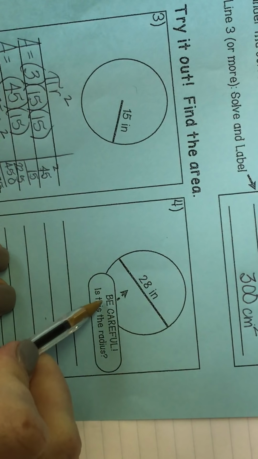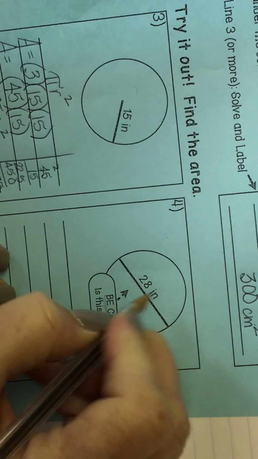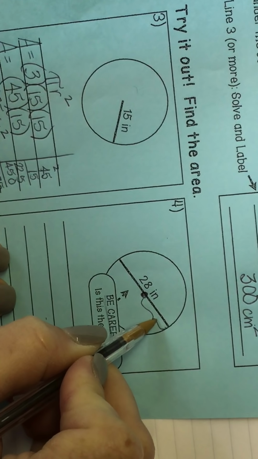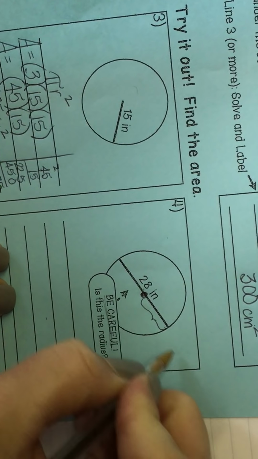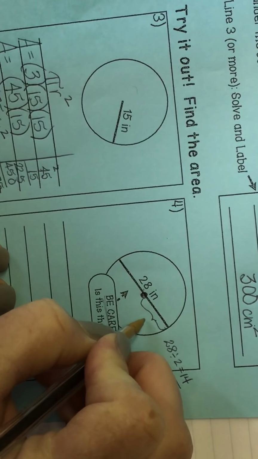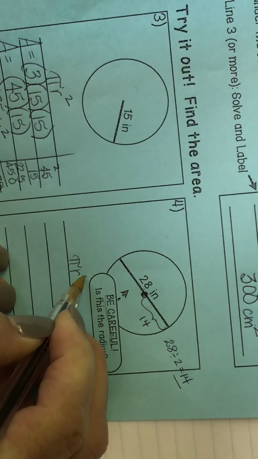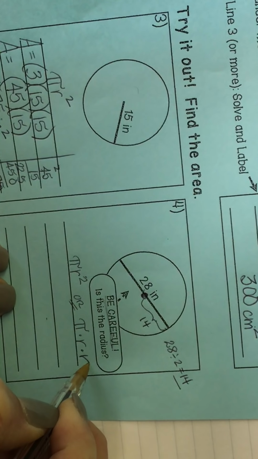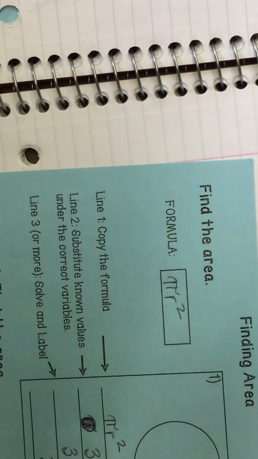But there's one, if you notice, you have a warning sign here. We are given what? We're given the diameter. So what I need to do is find out what this is. And remember that the radius is 1/2, or divide by 2. What's 28 divided by 2? It's 14. Okay, and that's what I'm going to use in my formula. So pi r squared, or what did I say? Pi times r times r. But you're going to use the number 14 for your radius. Okay? All right, you will glue that in.